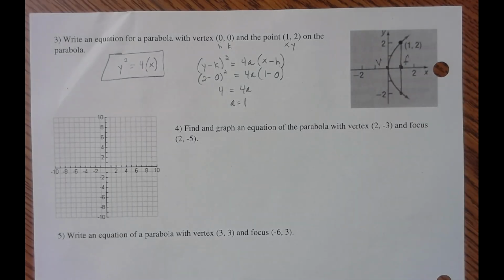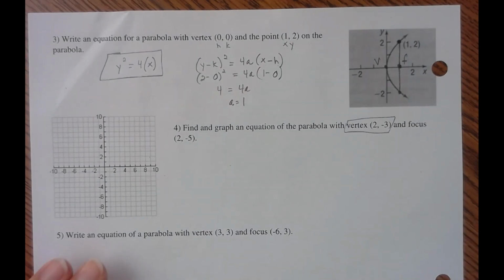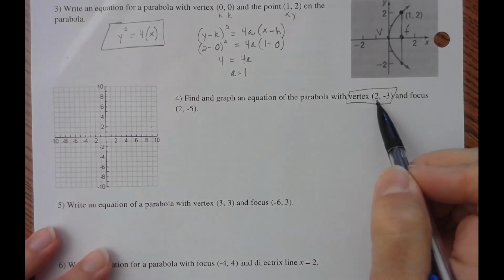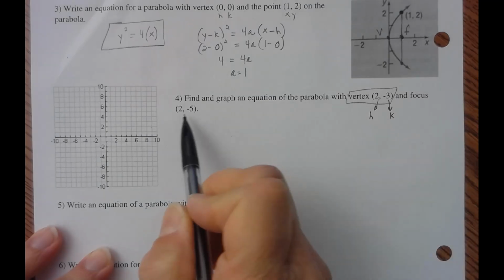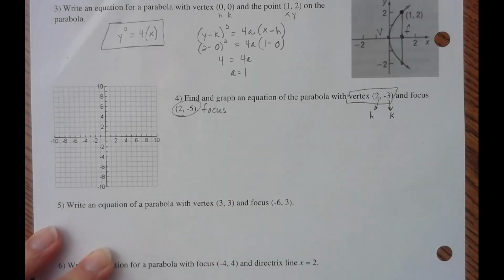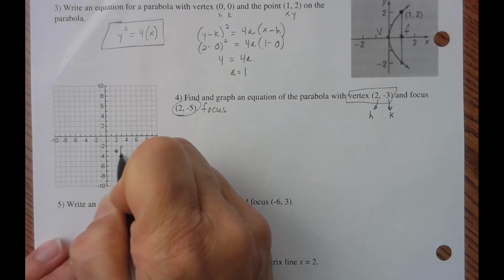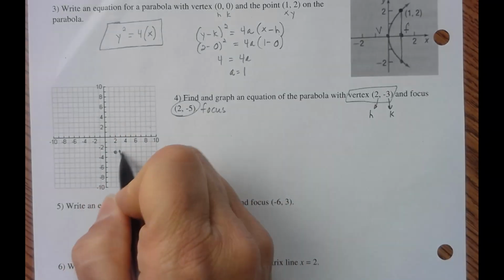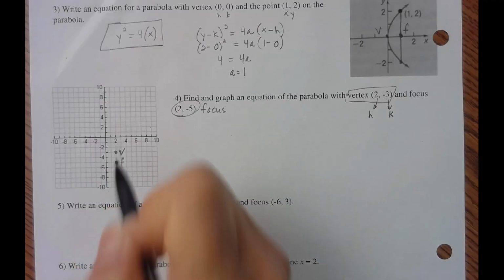Let's move away from a vertex at 0, 0 and instead find and graph an equation for a parabola with a vertex at 2, negative 3. All right, vertex 2, negative 3, remember this is h, this is k, and the focus at, I'm going to label this focus since that word is way over there, at 2, negative 5. So plot your points. 2, negative 3, label it V for vertex. 2, negative 5 is the focus, label it F for focus.